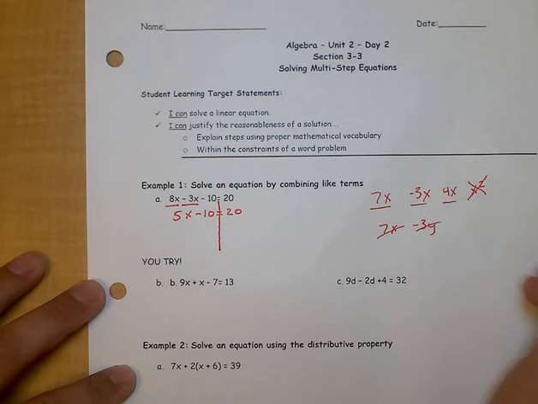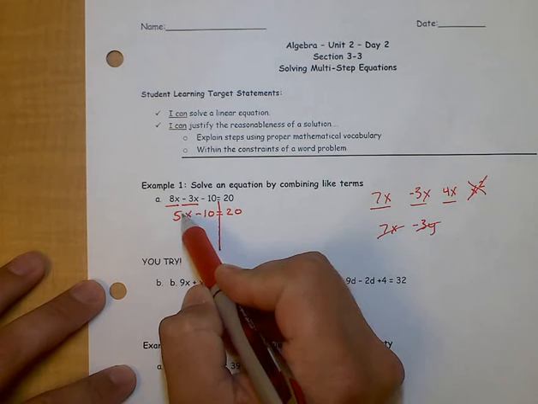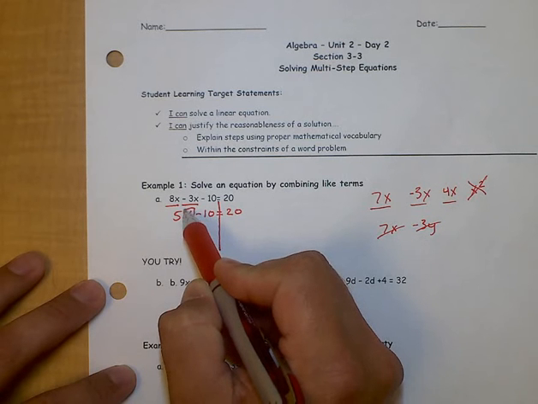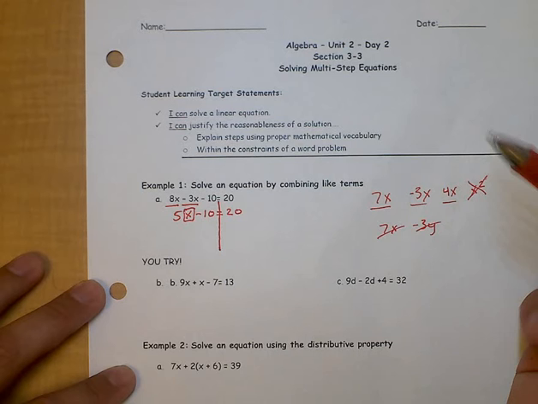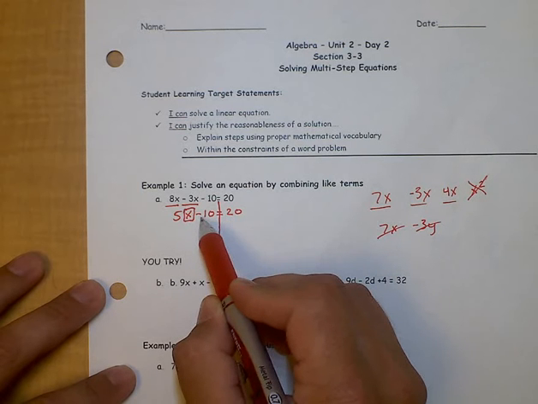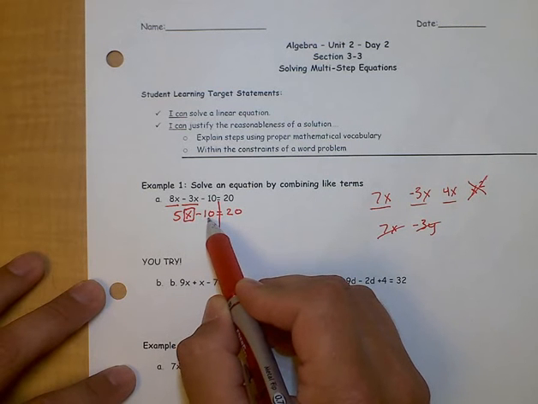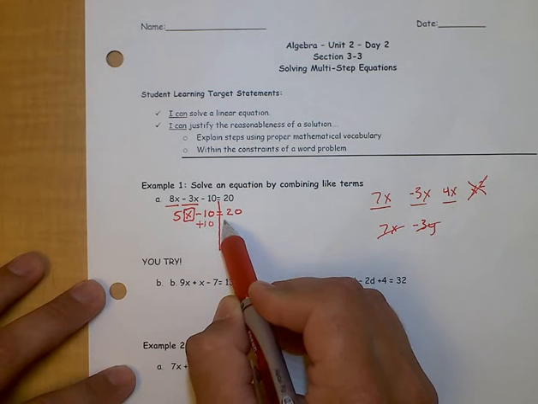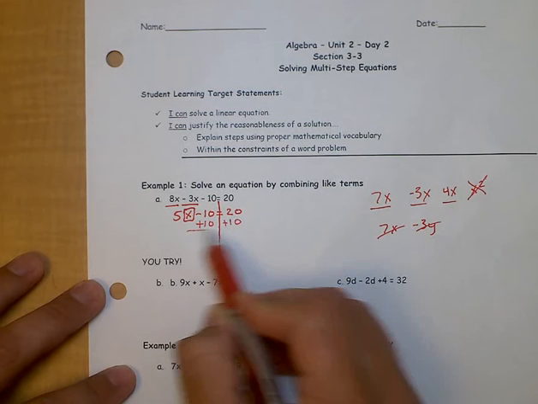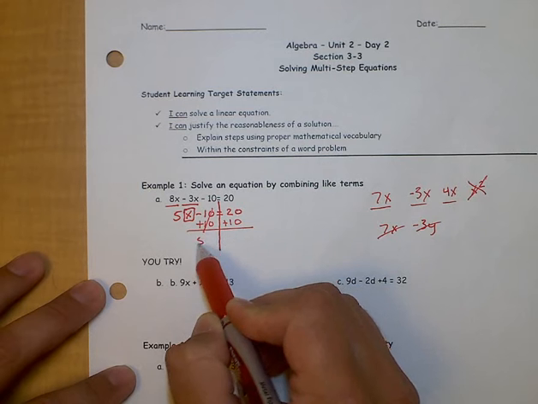Okay, so now I want to get this x by itself. Sometimes I like to box it off so I know what I need to do. And I want to start with my addition or subtraction. So I need to get it by itself, so I've got to get rid of this negative 10. To get rid of it, I'm going to add 10 to both sides. Okay, so those are going to cancel, and I'm left with 5x equals 30.